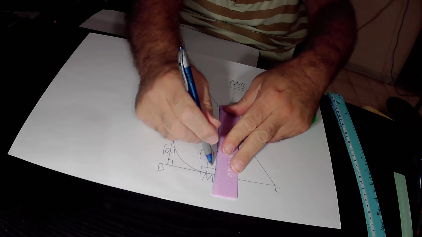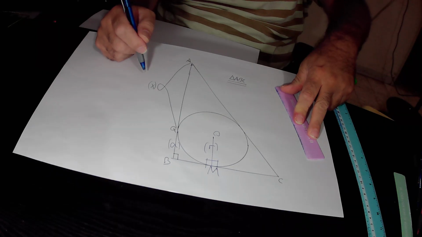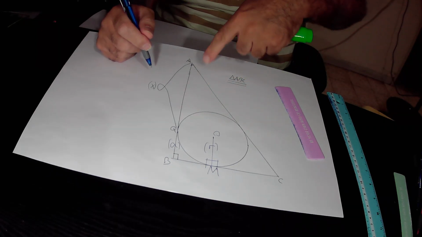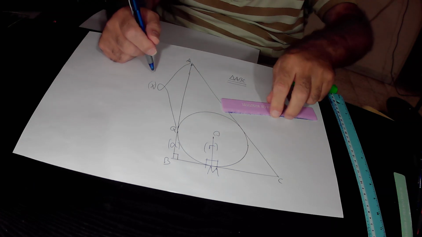And this angle also equals 90 degrees according to rule 1. Point Q is the point of tangency of tangent AB with this circle, so we join points O and Q together by a straight line.